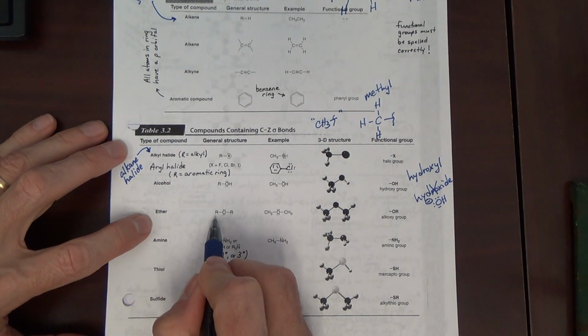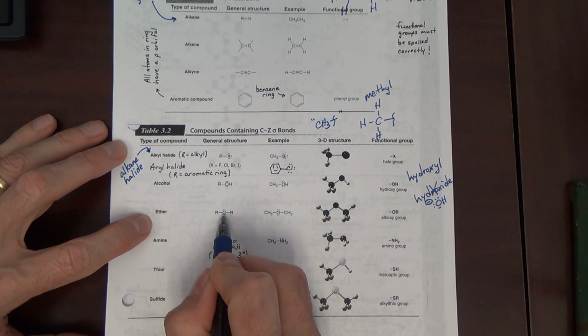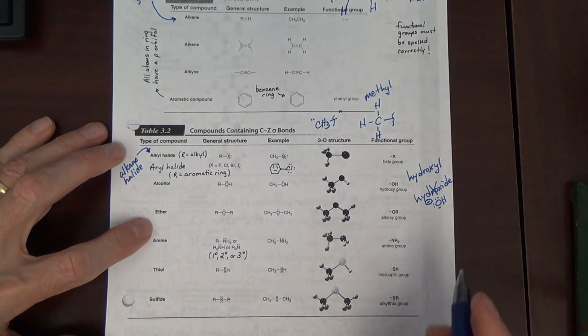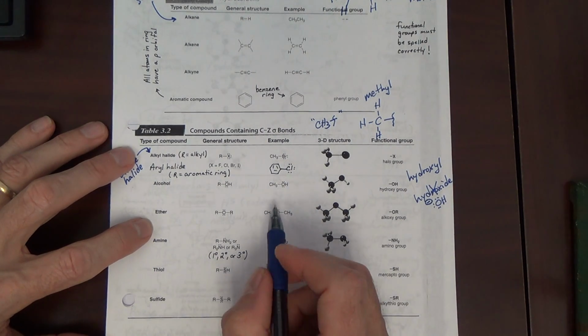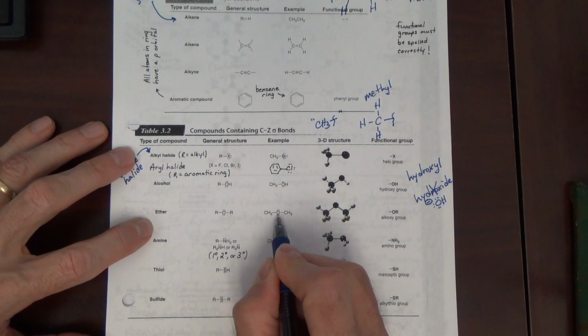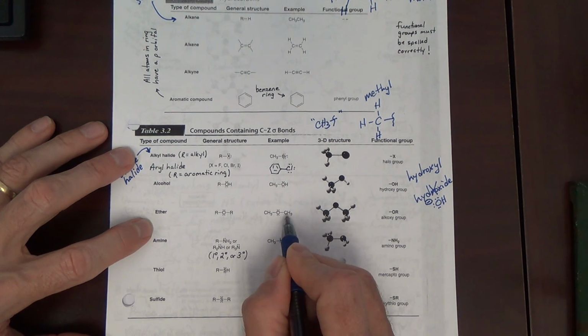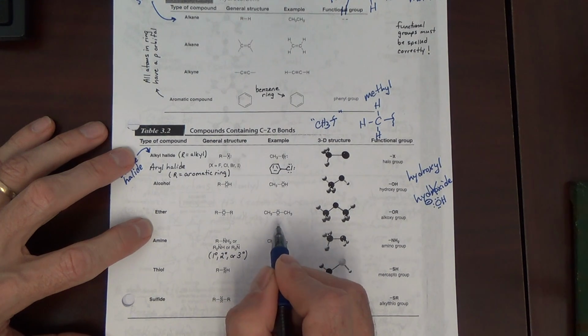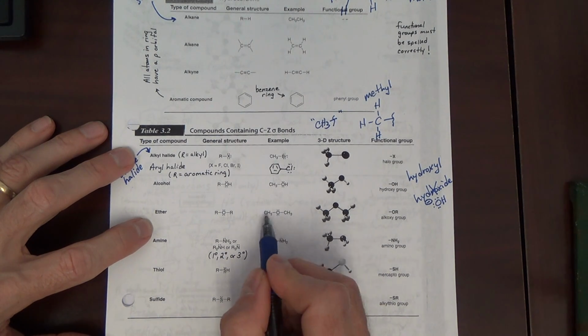When you have a carbon group bonded to an oxygen and then another carbon group on the other side, that is an oxygen with two carbon groups, this is known as an ether. The most simple example would be the oxygen bonded to two methyl groups. When we learn ether nomenclature, we'll call this dimethyl ether.